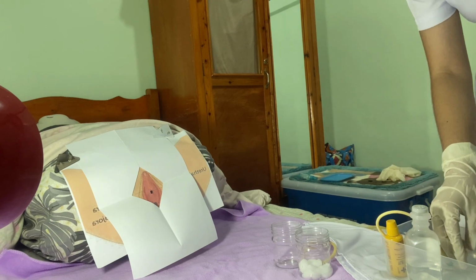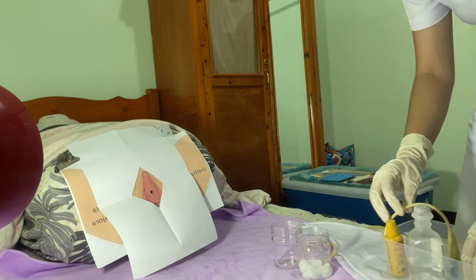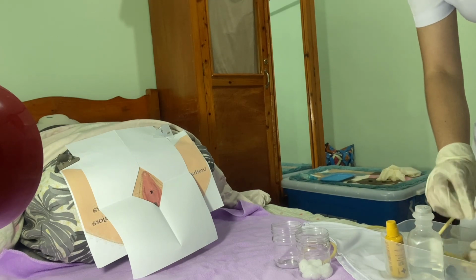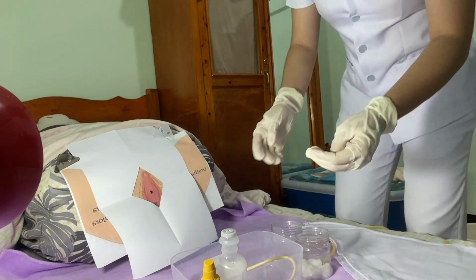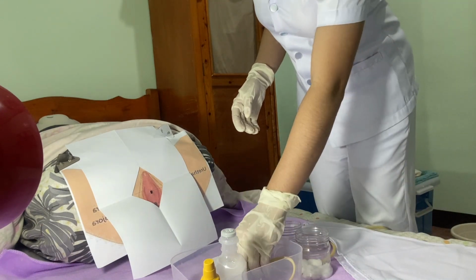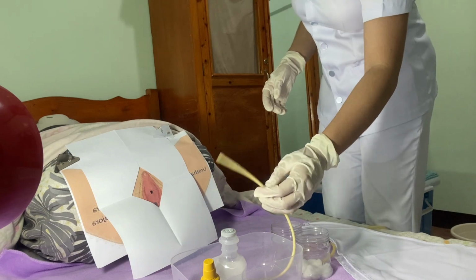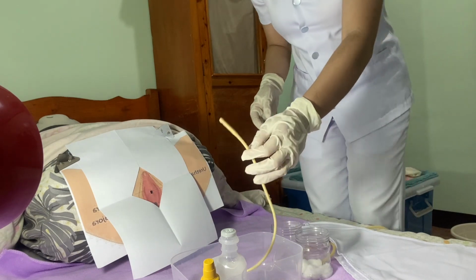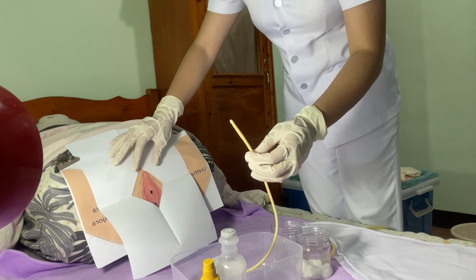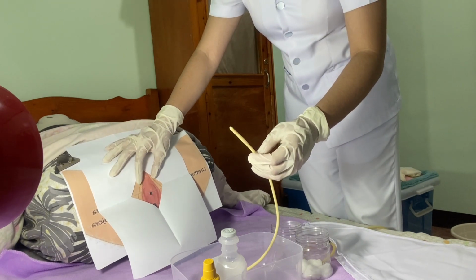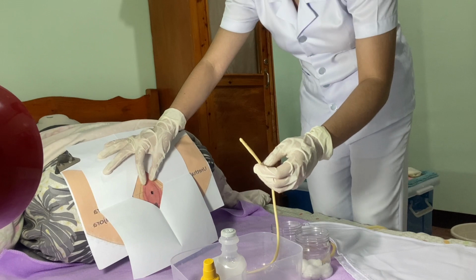Okay, so now I'm gonna place my tray here, and I'm gonna pick up the urinary catheter at least 3 inches from the tip, with my one hand placed on the labia minora of the patient, separating it, and pull up gently.